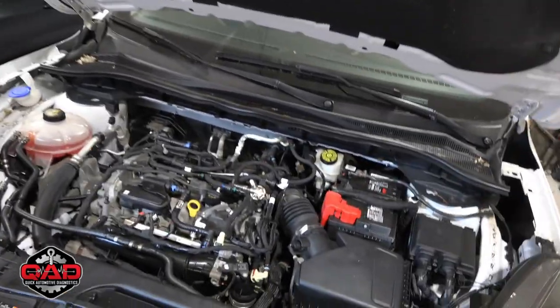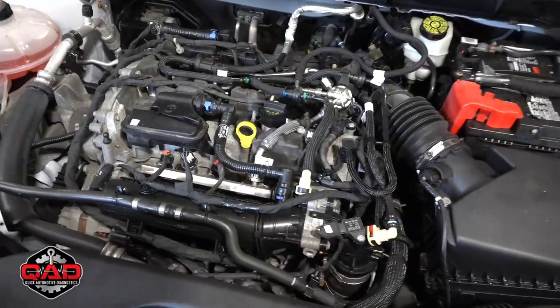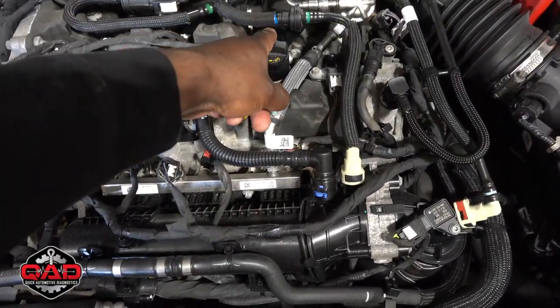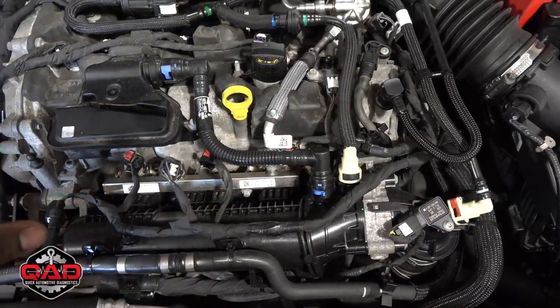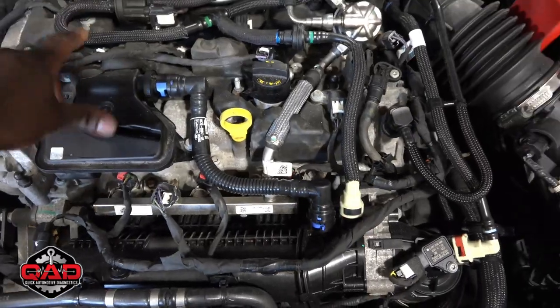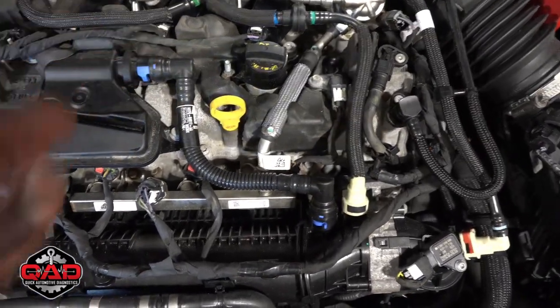Some of these vehicles, you will see a tray. There is a little hose they put on the valley here, so the hose goes down to the ground, and the purpose of that hose is to drip all the fuel, because these injectors, they will leak fuel.